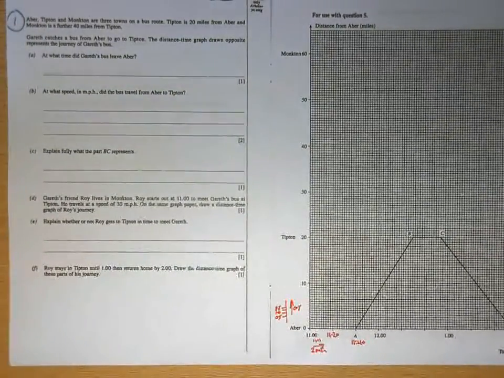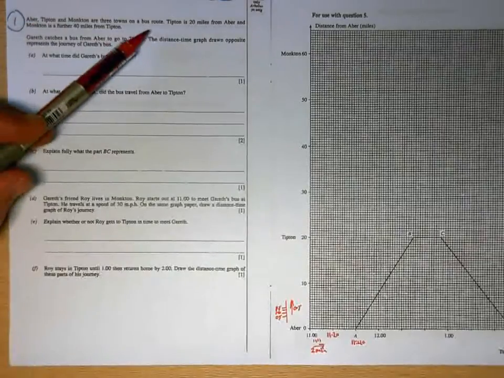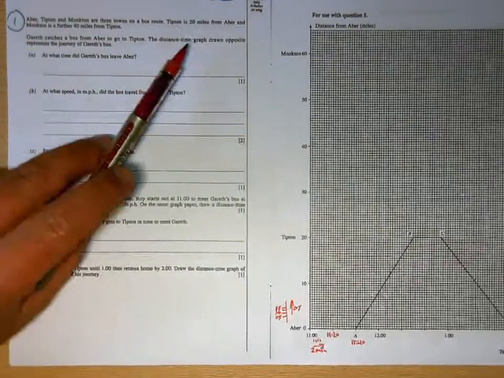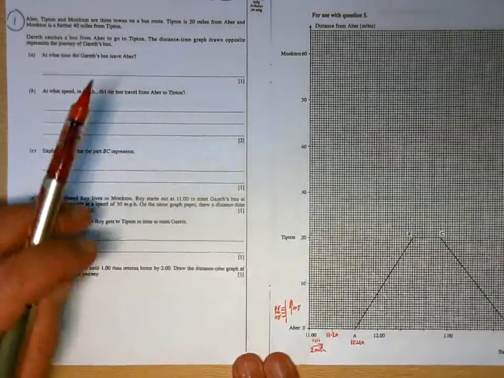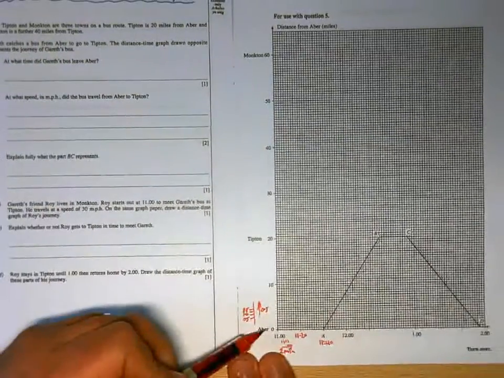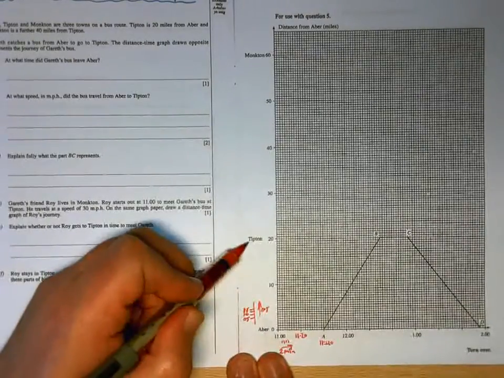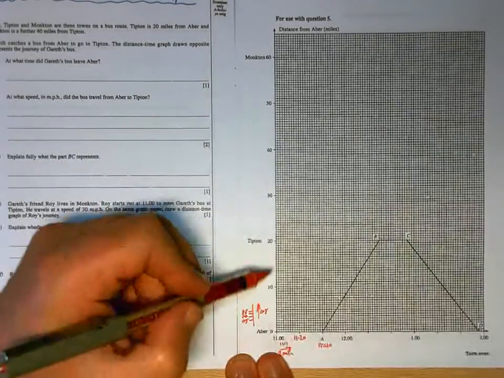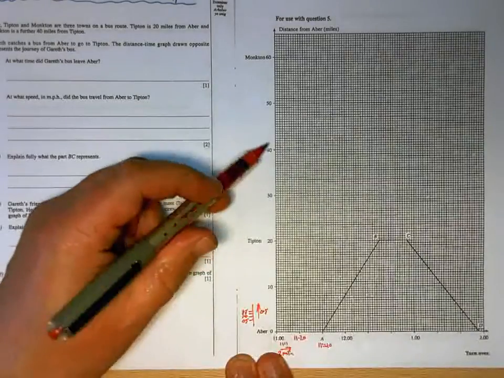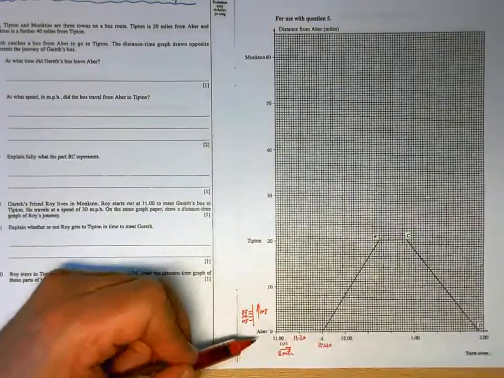Once I'm happy that that is what the scale is going to be, then I actually look at the question. So what we have are 3 towns: Aber, Tipton and Moncton. They're on a bus route. Tipton is 20 miles from Aber, and Moncton is a further 40 miles from Tipton. These are shown on the graph as Aber being 0. Then if you travel 20 miles further on, you come to Tipton. And then because the scale starts at 0, 40 miles further on from there takes you to Moncton, which is in fact 60 miles from Aber.